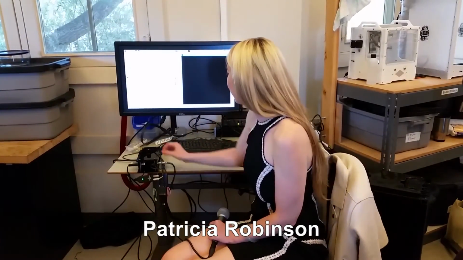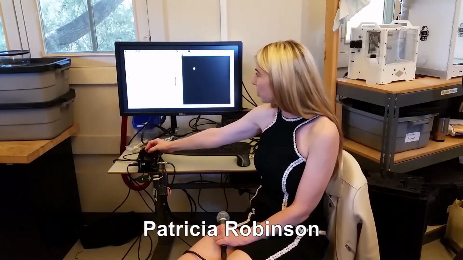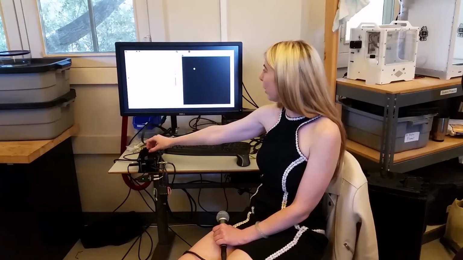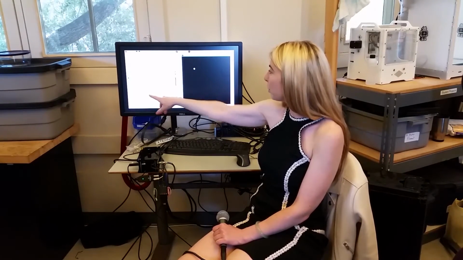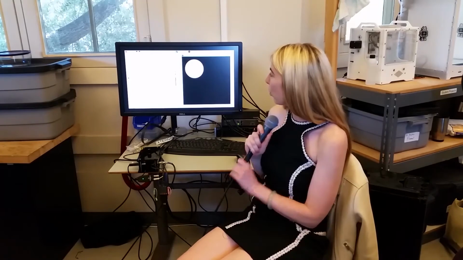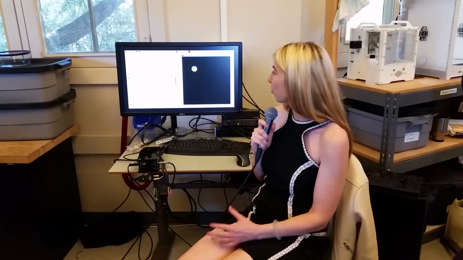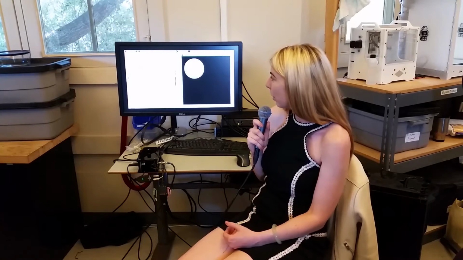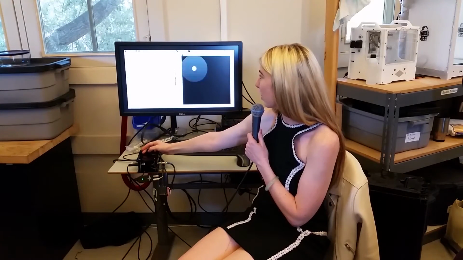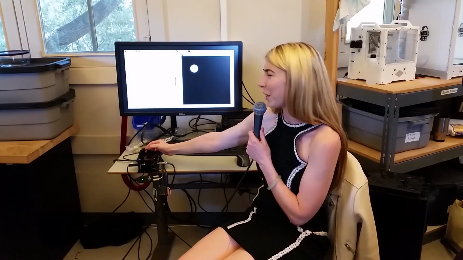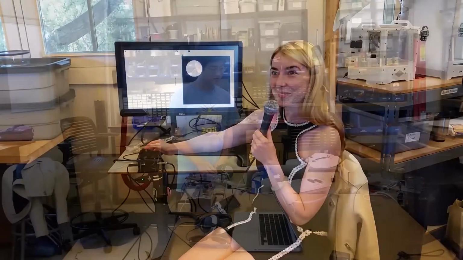In our project, we use the Stompbox to create a knob controlling distortion on this slider here, and processing to reflect the amplitude of voice. So when I talk, the image will get bigger, or when I whisper, it might get smaller. And then as we move the knob, it'll distort the sound more subtly. And that's it.